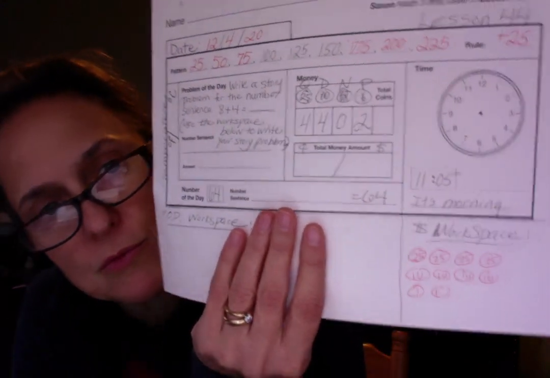So let's go to the money. We have 4 quarters, and we're going to make those down in the workspace. We have 4 dimes. Put 10s in those. No nickels and 2 pennies. So put 1s in those. So that's how I draw this out. And there was 8 and 2, 10 coins altogether.